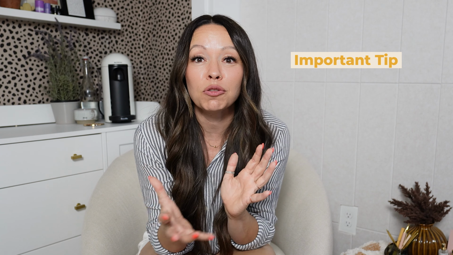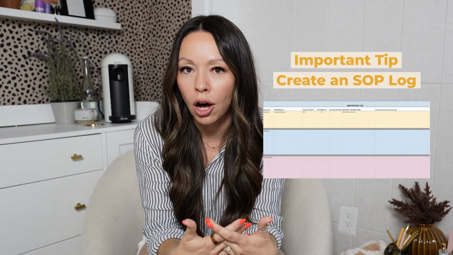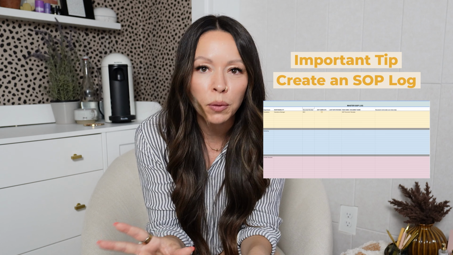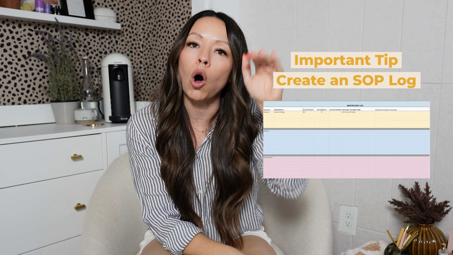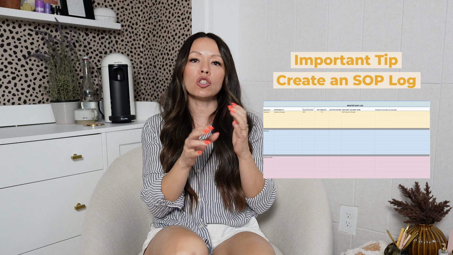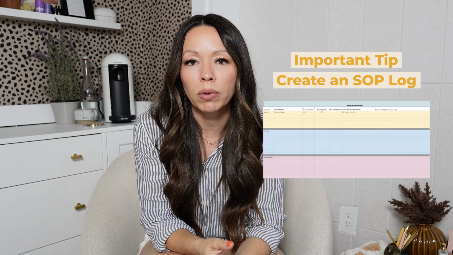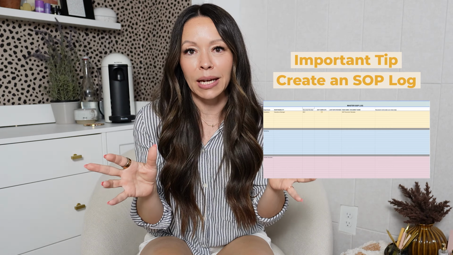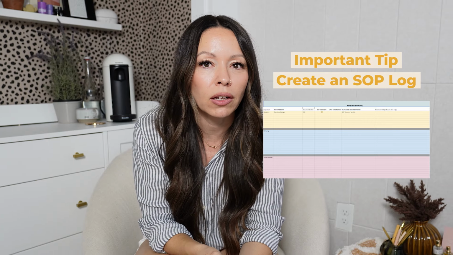That's incredible. Here's a really important tip that I want to give you after you have made at least one SOP, and then you start making more. I want you to create a log for those SOPs. It can be a simple spreadsheet. You can pop it in Notion, wherever you keep things organized, so that you have all of your SOPs in one spot. This is super important because it's really easy to start creating things and then they get scattered and lost, and that is absolutely not the point. So make sure that you create a log.